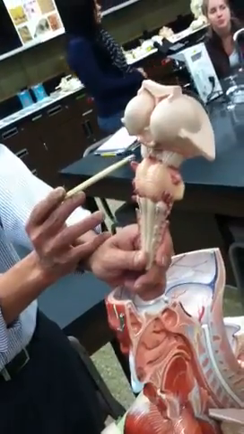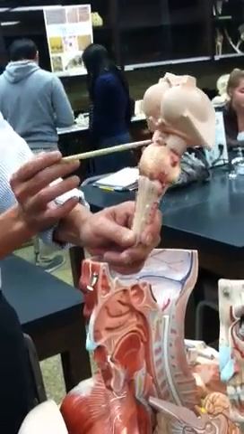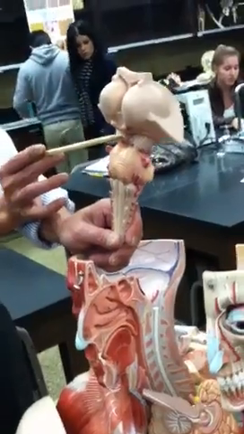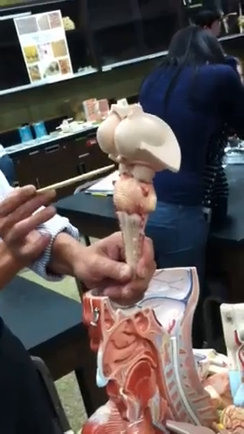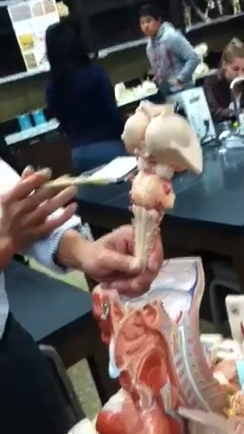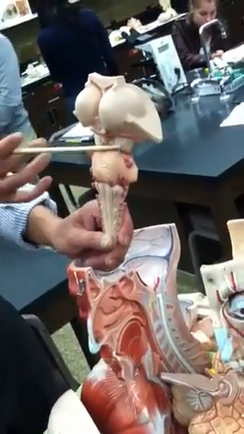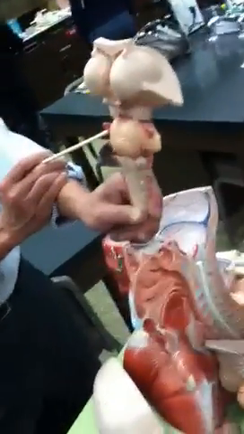Now we come to the anterior view again. We have the optic nerve, optic chiasm, where they cross, then optic tract. Inferior to the optic chiasm, we have the pituitary stalk or infundibulum. Then we have the two cerebral peduncles. The whole area between these is the midbrain.